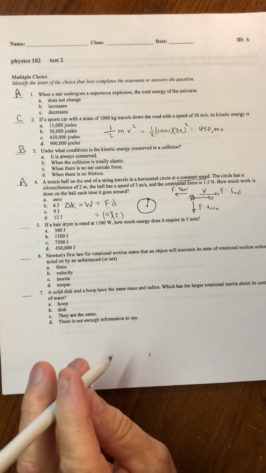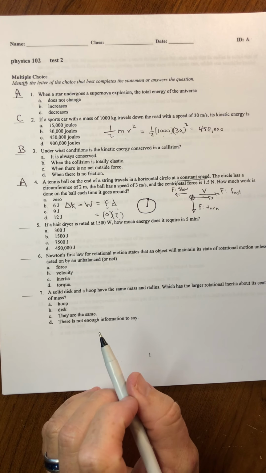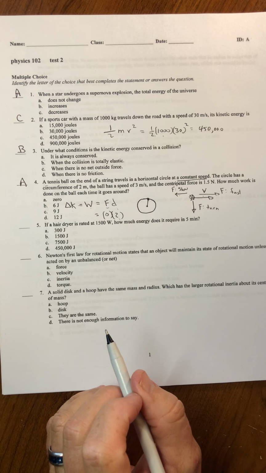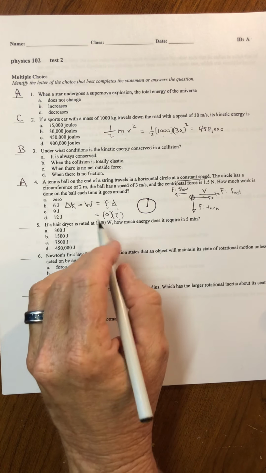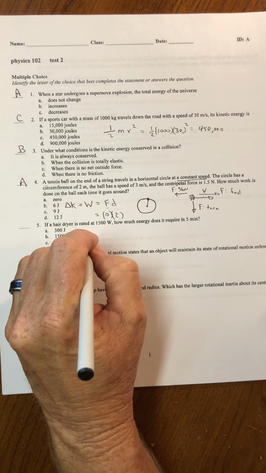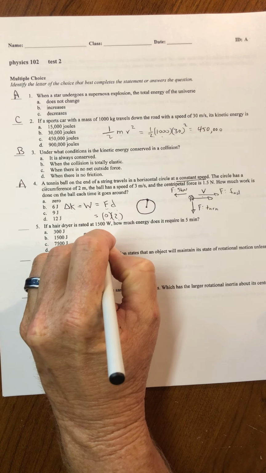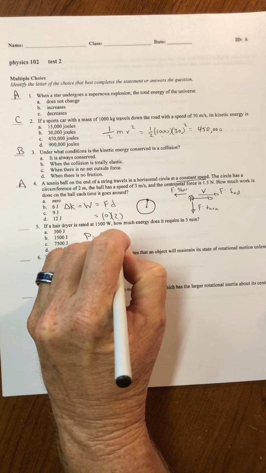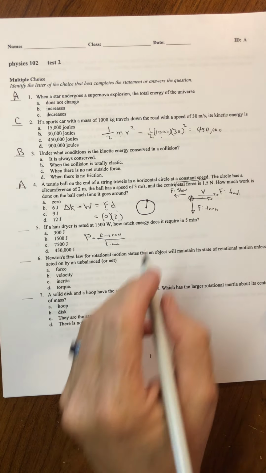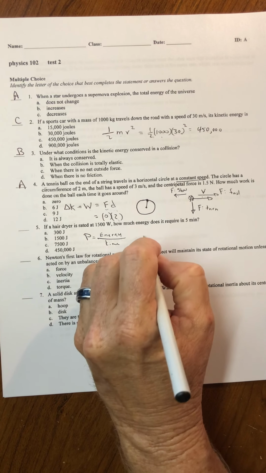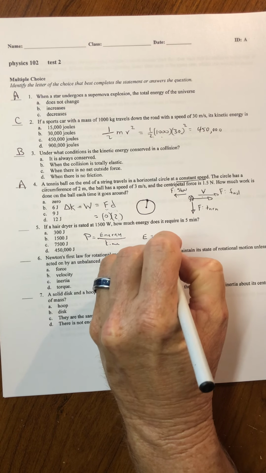Number 5. Watch the units on number 5. Again, I could see how this one could be done incorrectly, because it says, if a hairdryer is rated at 1,500 watts. Well, the first thing is to realize power is energy per time. So here it says how much energy does it use. So energy would be power.